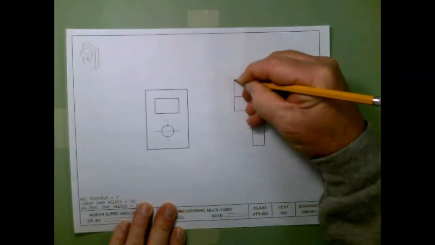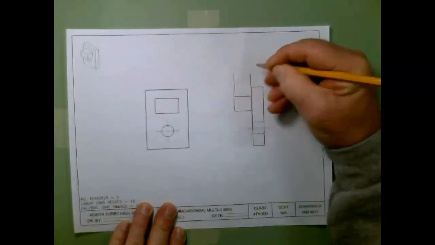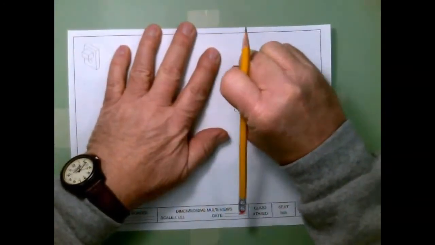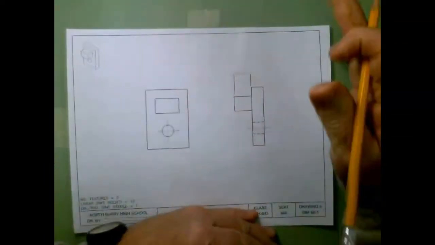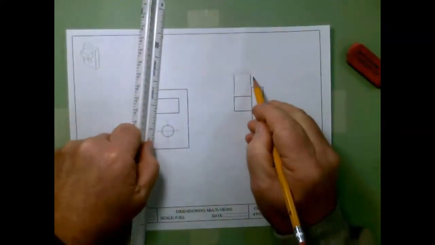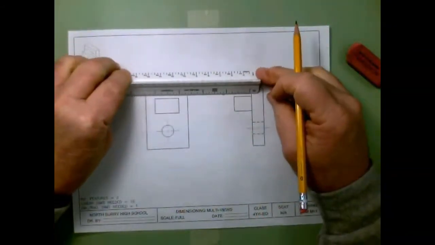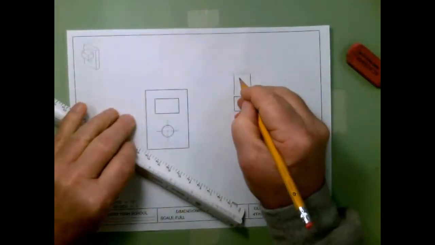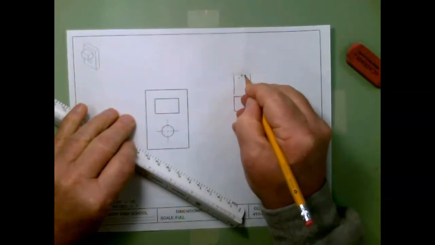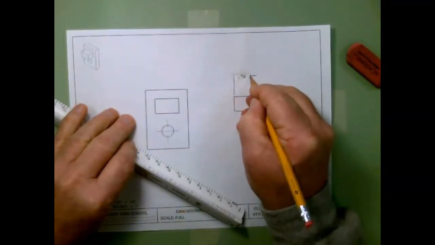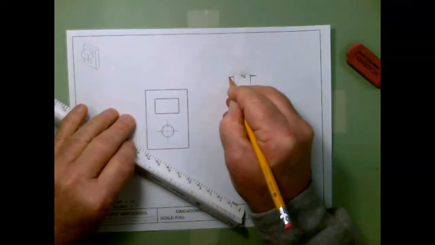here. Okay? And again, first dimension away from the object, about 3/8 of an inch. And that's from this point up. So my line's going to be up here. So how far is that? That is 0.75. Now notice, 0.75 I'm going to write in here. I'm going to put my lines and my arrowheads on the outside.